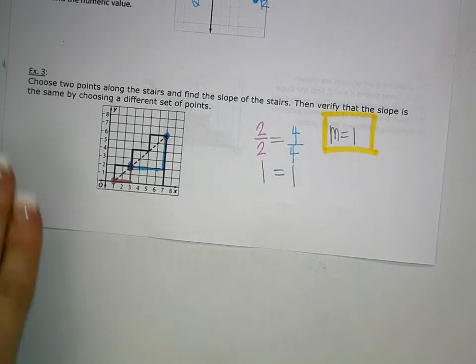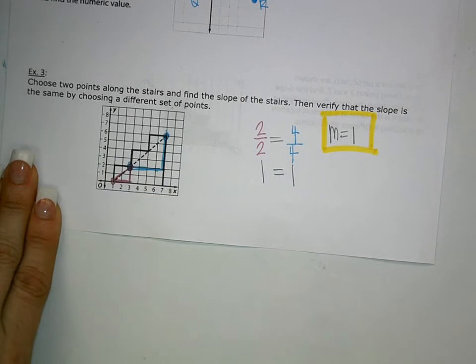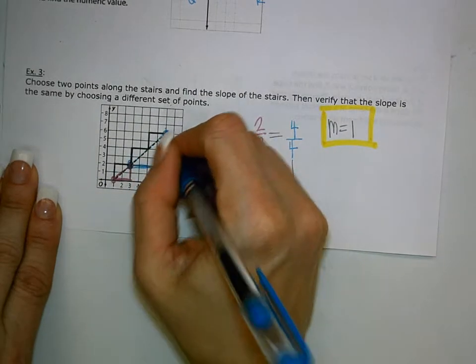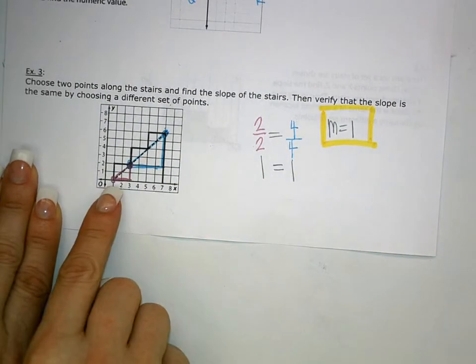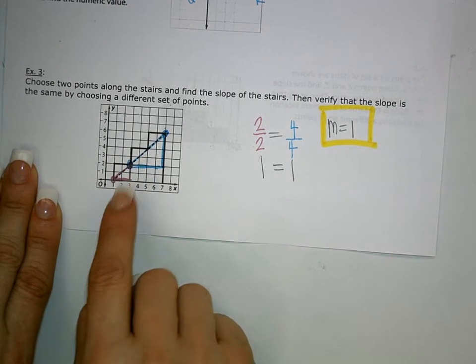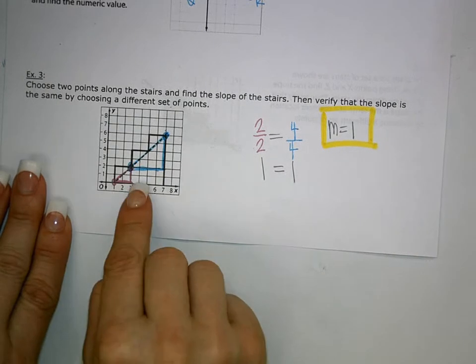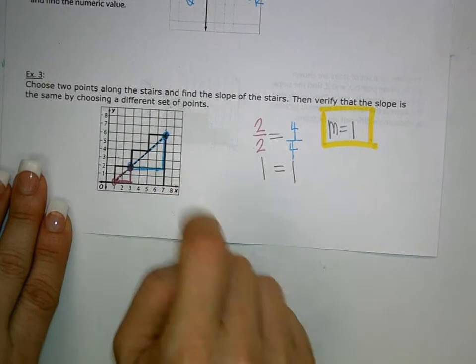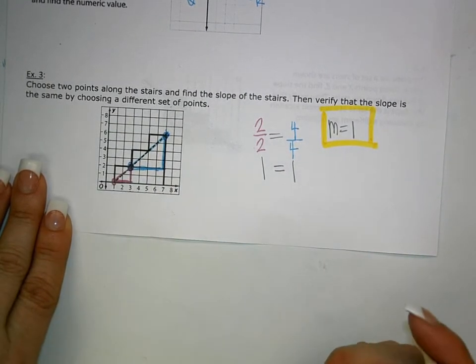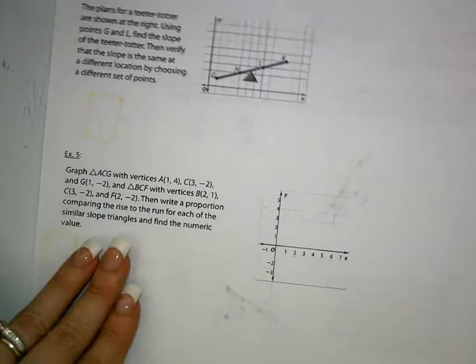Because I figured out in this little triangle, like if I made the little purple triangle right here, how far would you go over and how far would you go up? So you'd have to, how far do you go up? So up 2, over 2. So it's always rise over run. Okay, so how far do you go up? How far do you go over? Same thing in the blue triangle. Make sense?